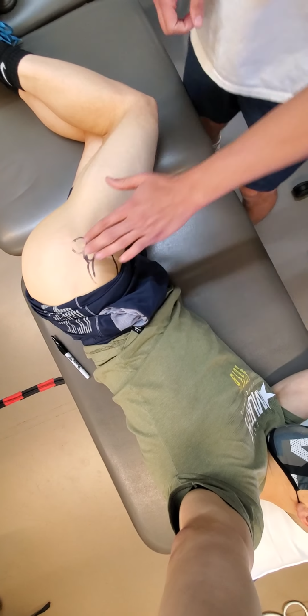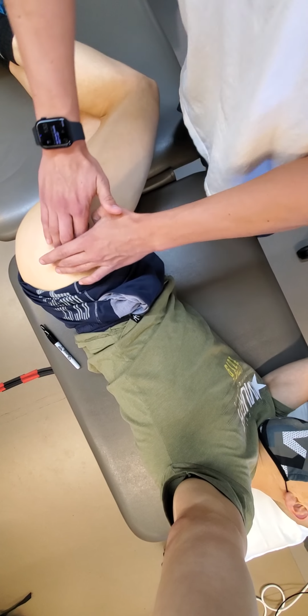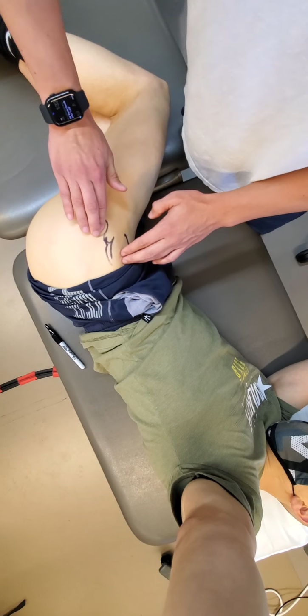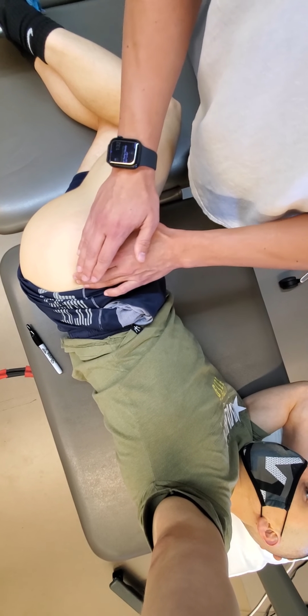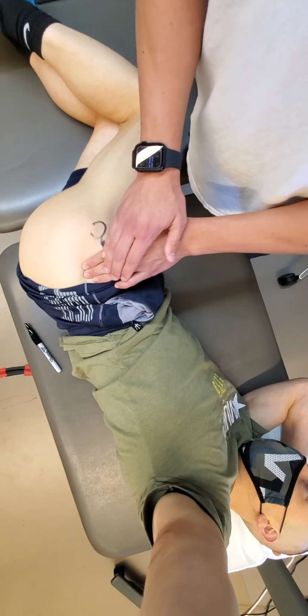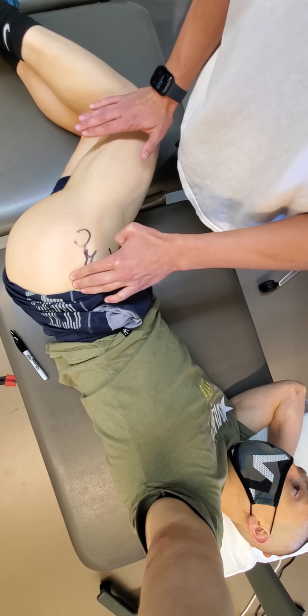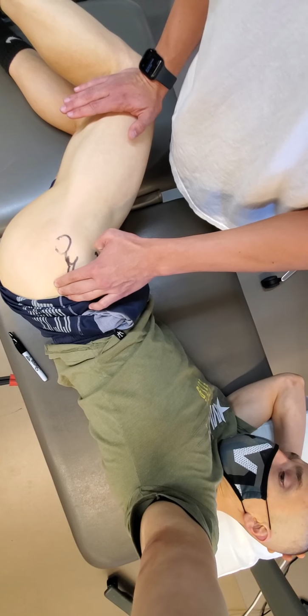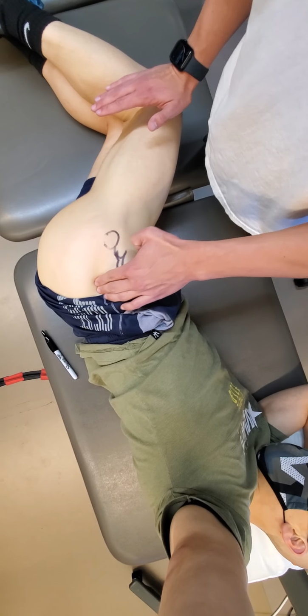Okay, same muscles. Now going for the anterior fibers here. Okay, the key here is that the practitioner can bias these by having the patient abduct if needed, and then adding a little bit of resistance for confirmatory palpation.